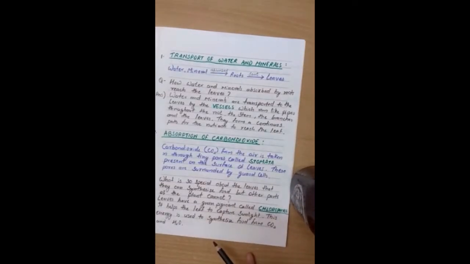Now one more question arises. What is so special about the leaves that they can synthesize food but other parts of the plant cannot? Leaves have a green pigment called chlorophyll. It helps the leaf to capture sunlight. This energy is used to synthesize food from carbon dioxide and water.